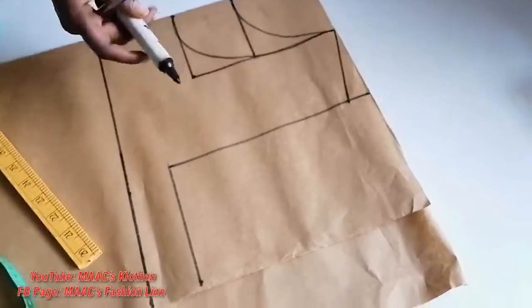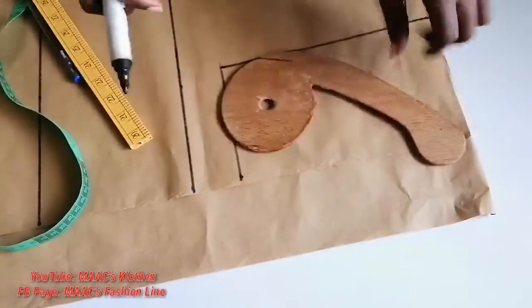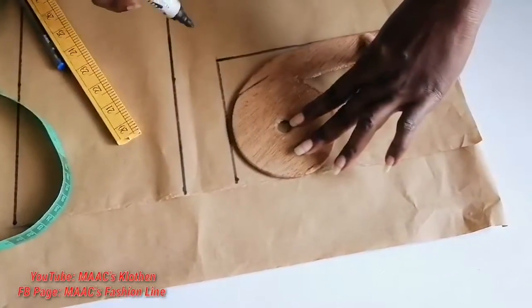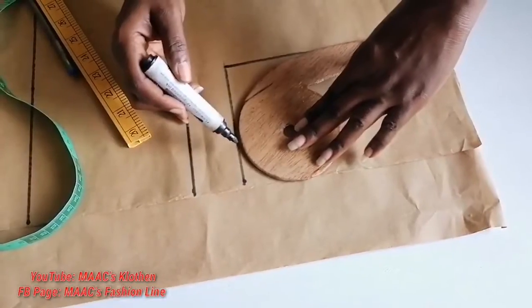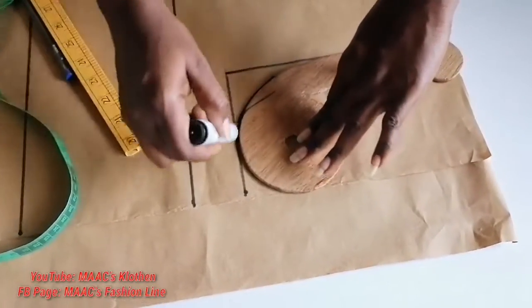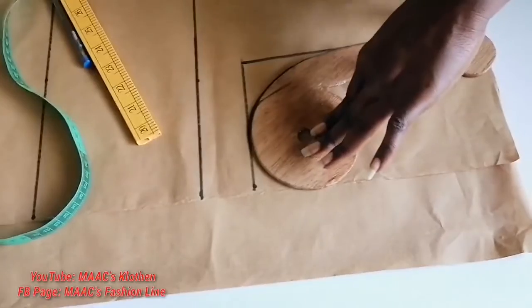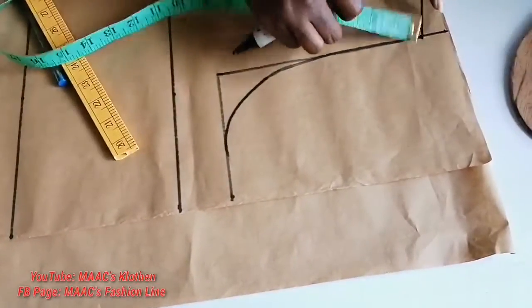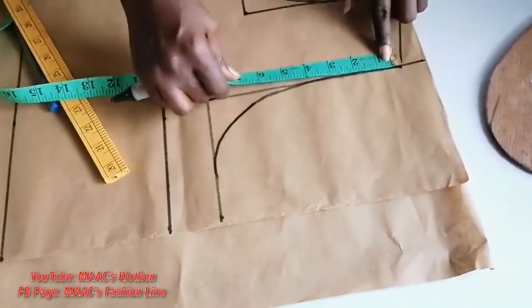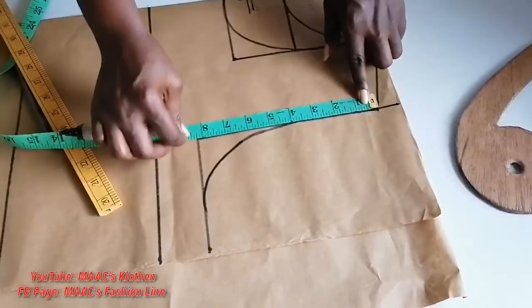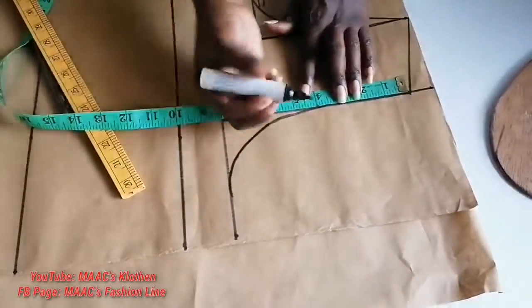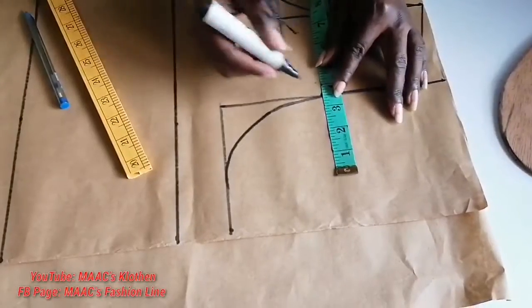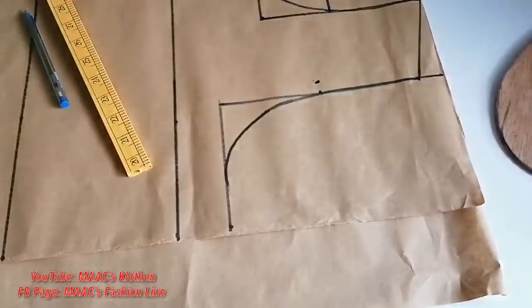Now we come to the armhole too. We'll draw our armhole. Then we'll determine our front armhole. And so we are going to, that is 8 divided into 2, making, for the mark, 0.5. This is 0.5.